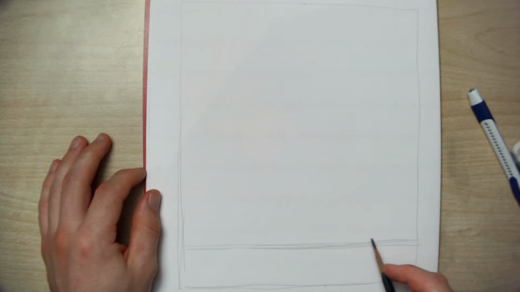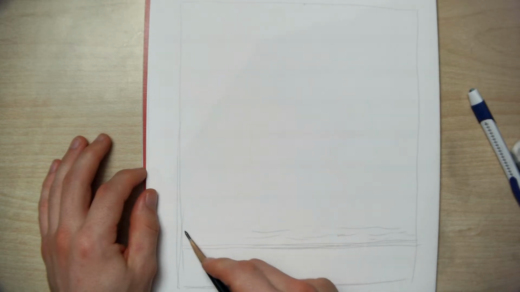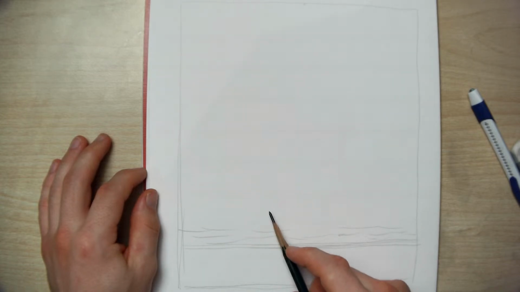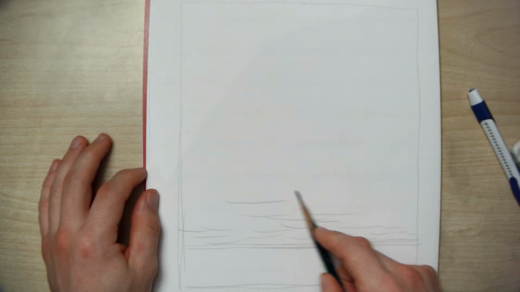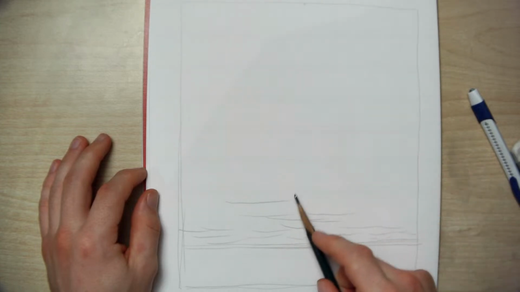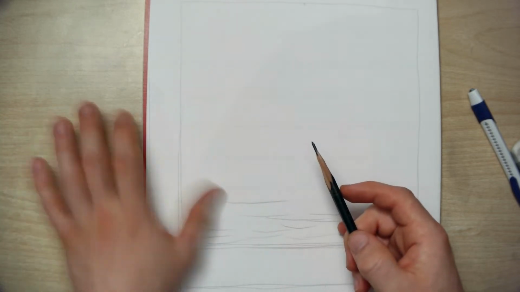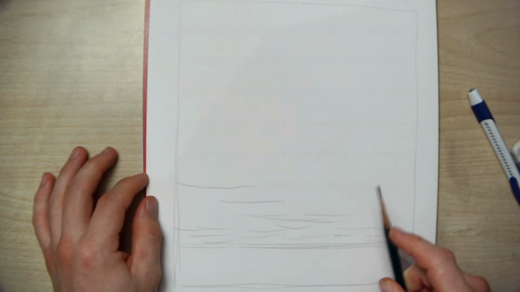Next thing I want to lay out are some clouds. So I'll just indicate the lower area of the clouds with very flat arcs. Down here, they are rather short and close together. As I go up my scene, I make the lines longer and separate them more to indicate that the clouds are appearing larger.